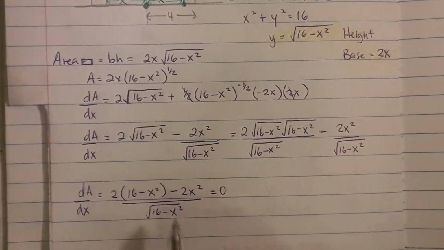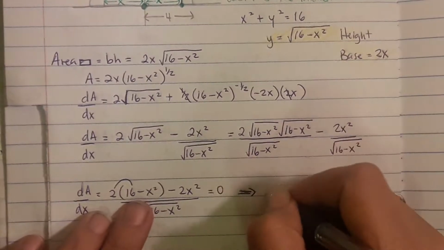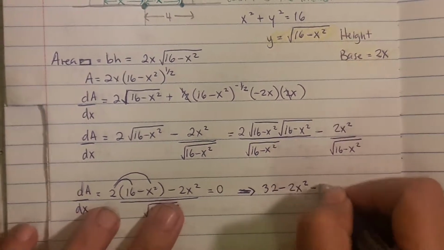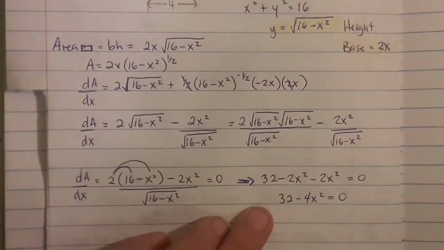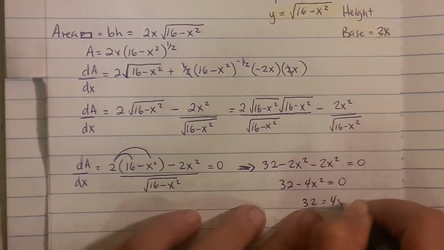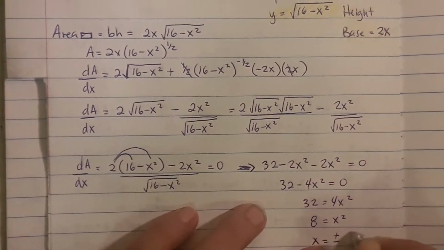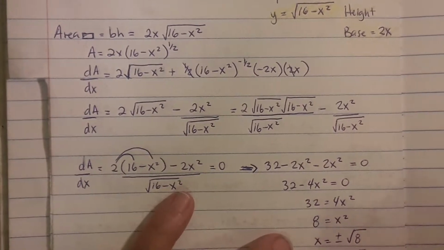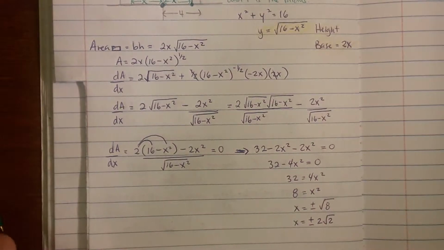What do we know about rational functions equal to 0? It means the numerator is equal to 0. So distribute. That's going to be 32 minus 2x squared minus 2x squared equals 0. Solving for that, you're going to get 32 minus 4x squared equals 0. Take the negative 4x squared to that side. Positive 4x squared divided by 4 is going to be 8. So x squared equals 8. So x is plus or minus the square root of 8, which simplifies to plus or minus 2 radical 2. So now I found x.